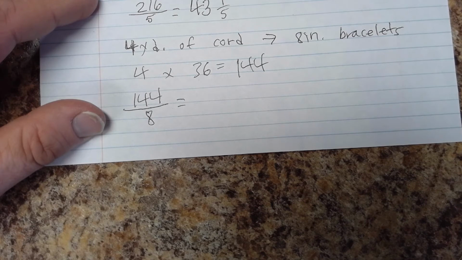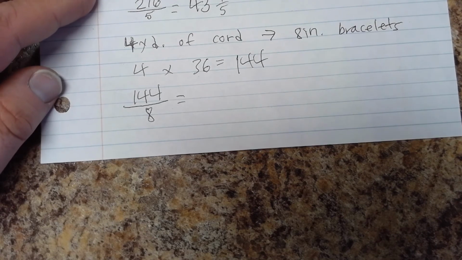15 times 8 is 120. 16 times 8 is 128, so we're still going up. Let's go to 18. Sorry, I think I was confusing. I'm just working my way up. 18 times 8. Oh, it's exactly 144.